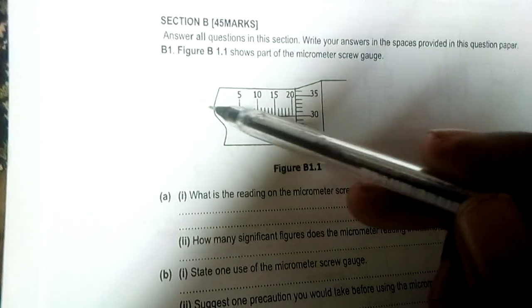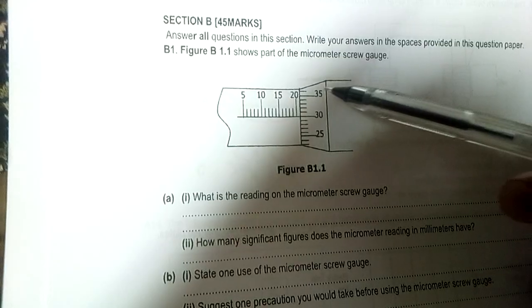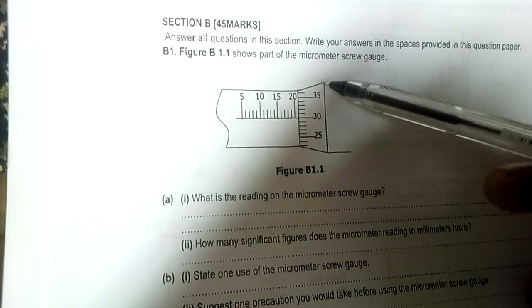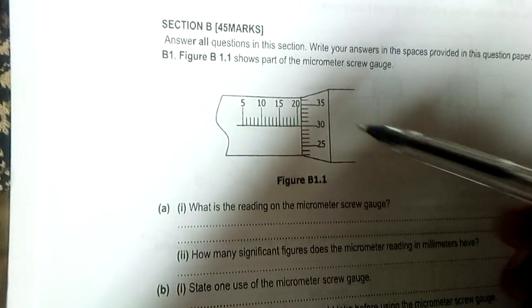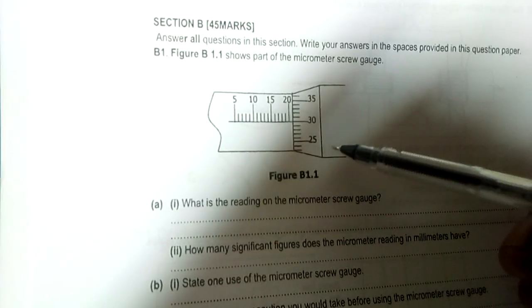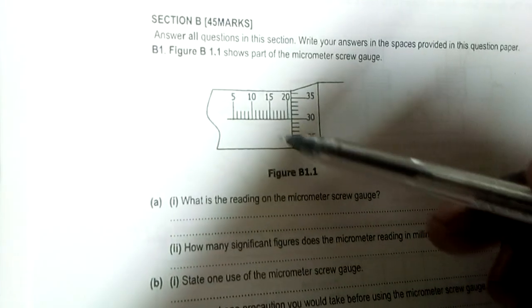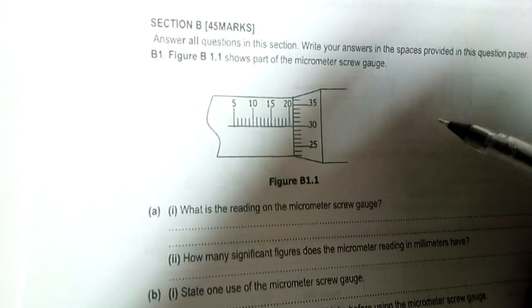So this scale here we are seeing, it is called the linear scale. And this scale here is called the circular scale. So we need to determine the reading on the main scale or the linear scale. We also determine the reading on the circular scale. Then we add them together.